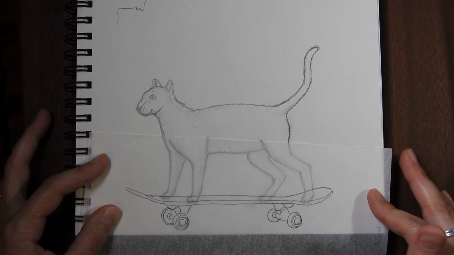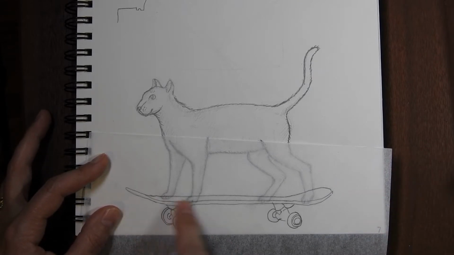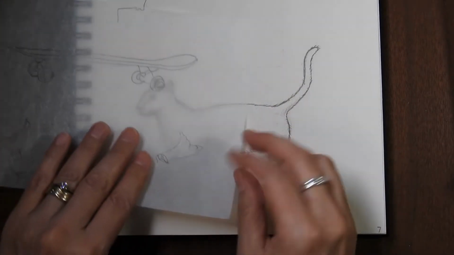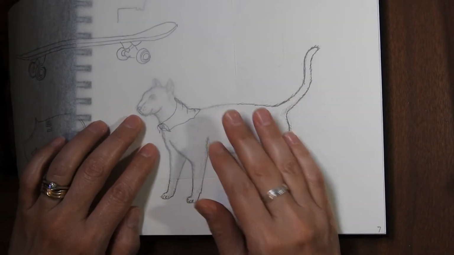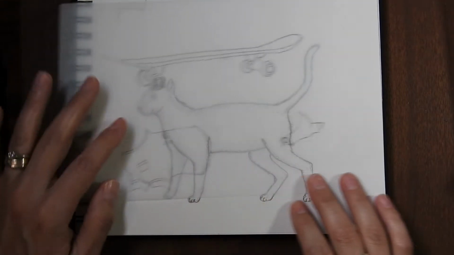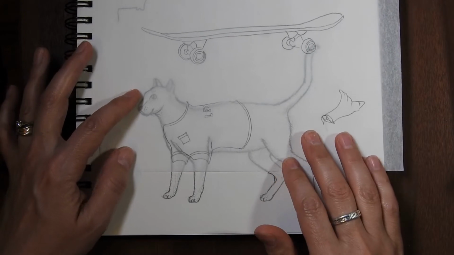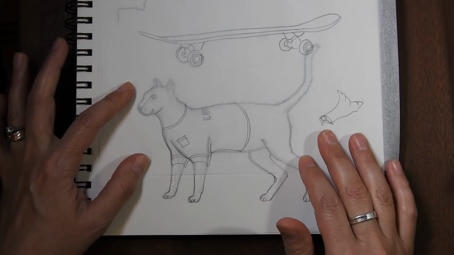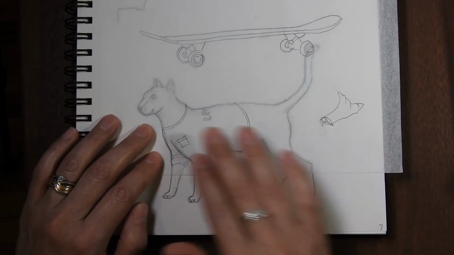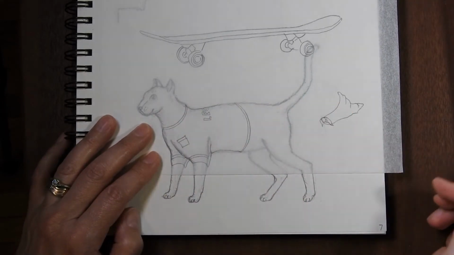You can also do other things. So maybe I wanted to know what it looked like, what's my cat look like on a skateboard? Well, what if I had my cat wearing a little scarf? Or what if my cat was wearing a t-shirt? So you can play around with the tracing paper and add things to your base drawing.